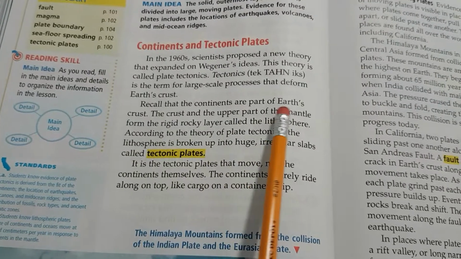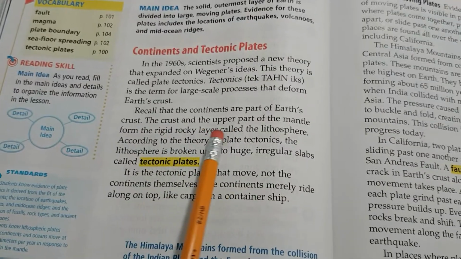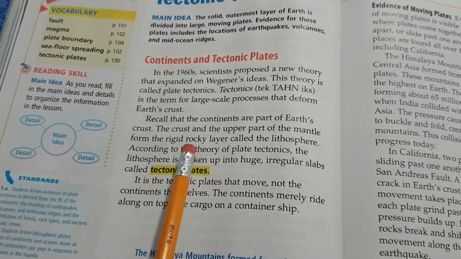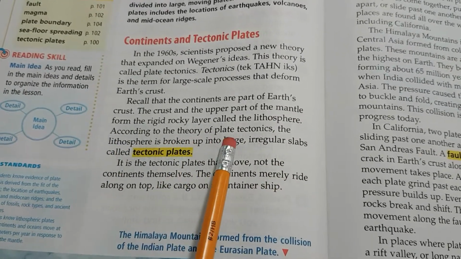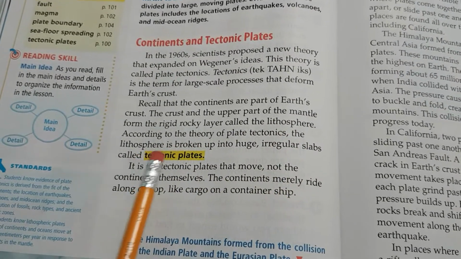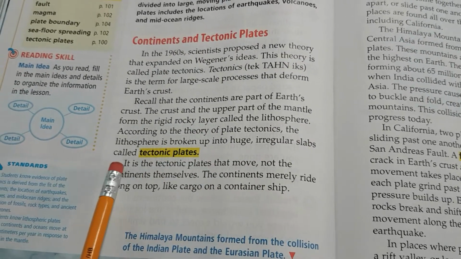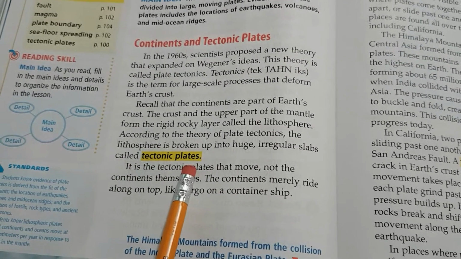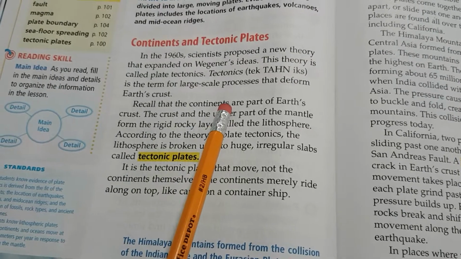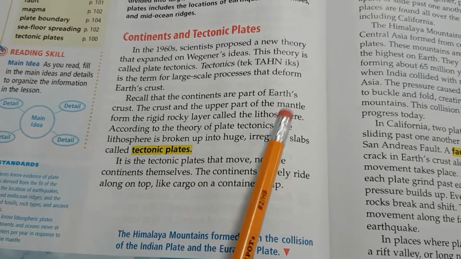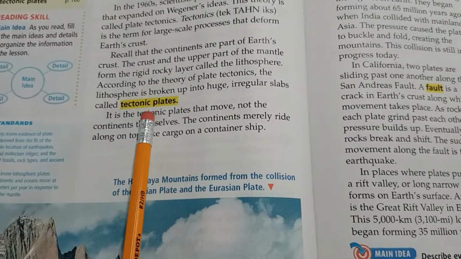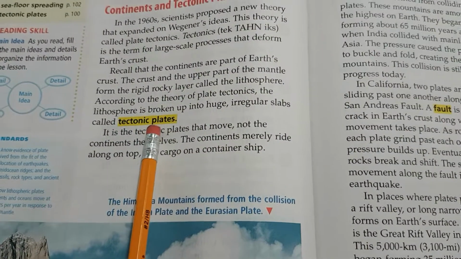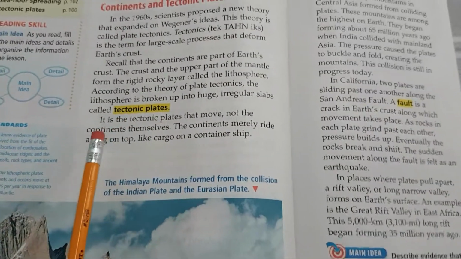Recall that the continents are part of Earth's crust. The crust in the upper part of the mantle formed a rigid rocky layer called the lithosphere. According to the theory of plate tectonics, the lithosphere is broken up into huge irregular slabs called tectonic plates. Okay, so we basically already know about continents. We already remember this part about the lithosphere because we wrote it here in our definition. And we already have the definition of tectonic plates. So we're done with that paragraph.